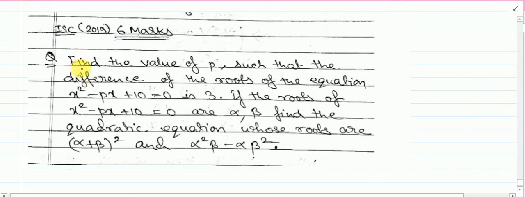Here the question says, find the value of p such that the difference of the roots of the equation x squared minus px plus 10 equal to 0 is 3. So this is the quadratic equation and the difference between the roots is 3. Next they are saying that if the roots of the quadratic equation are alpha and beta, find the quadratic equation whose roots are (alpha plus beta) whole squared and alpha squared beta minus alpha beta squared.